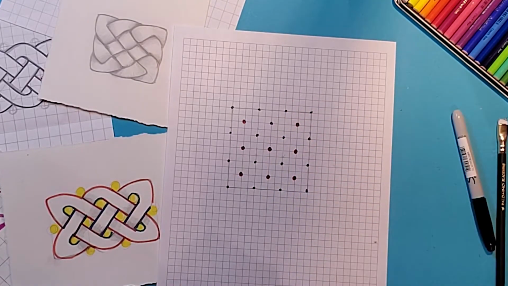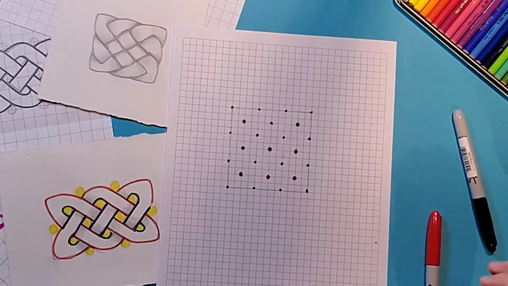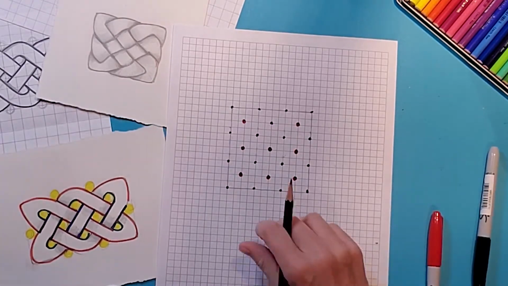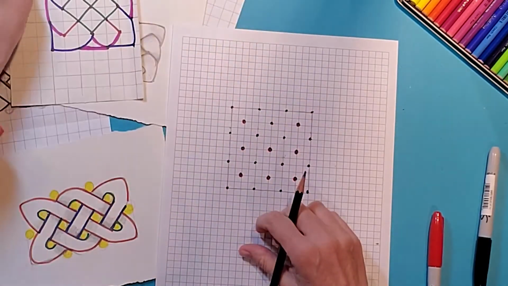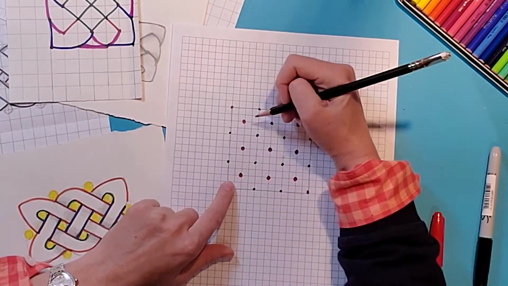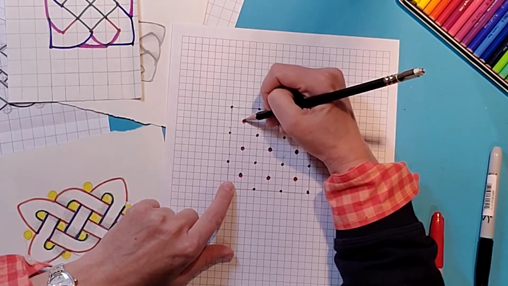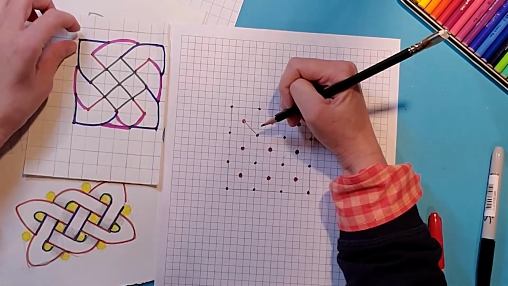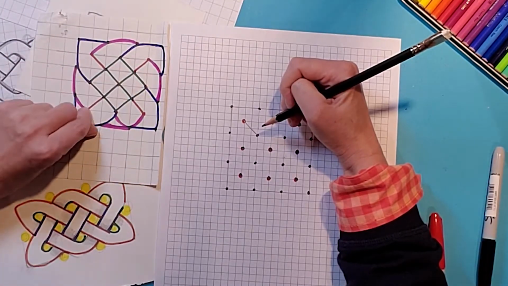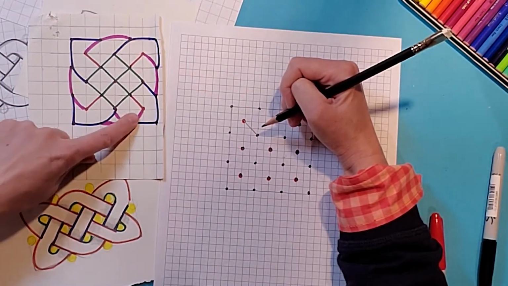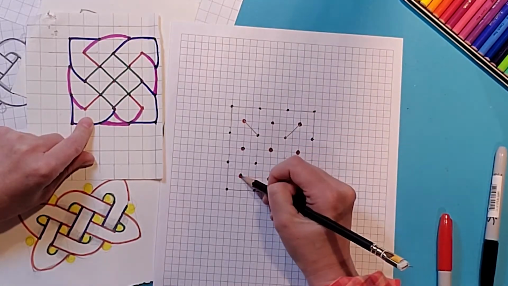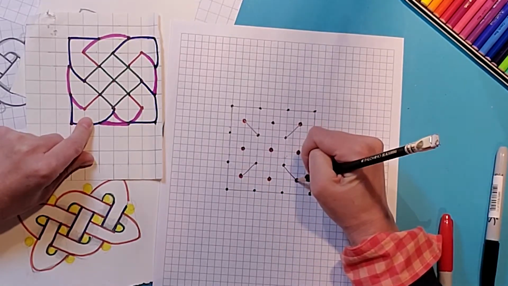All right. Now I'm gonna take my pencil. I'm gonna have my cheat sheet here. So the first thing I'm gonna do is connect this dot to this dot. Looking at my cheat sheet, I'm following those red lines right here. So look for those red lines on your cheat sheet. And I'm gonna go like this, and then like this, and then like this.